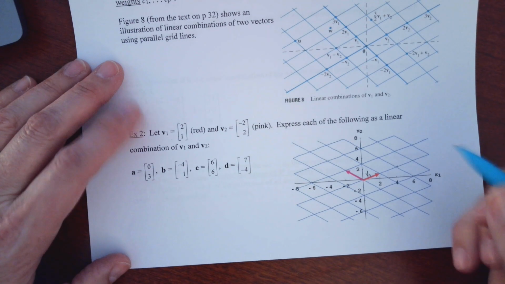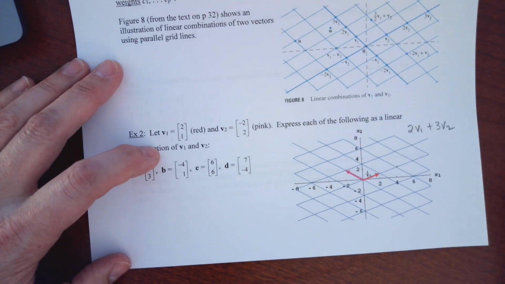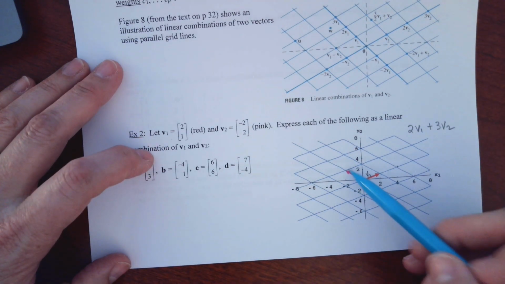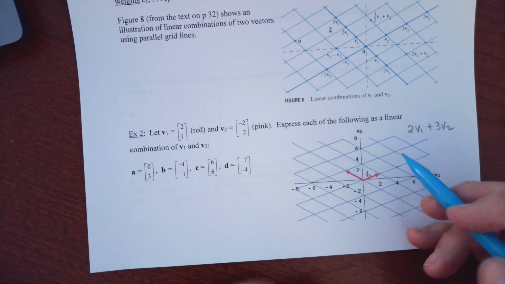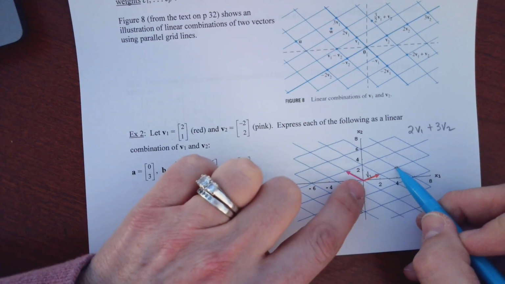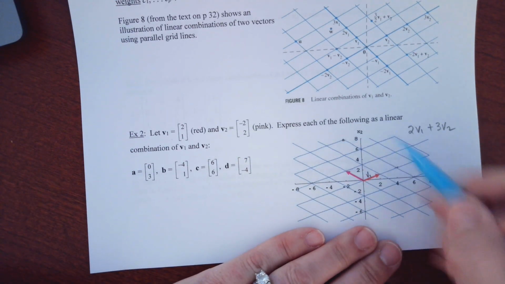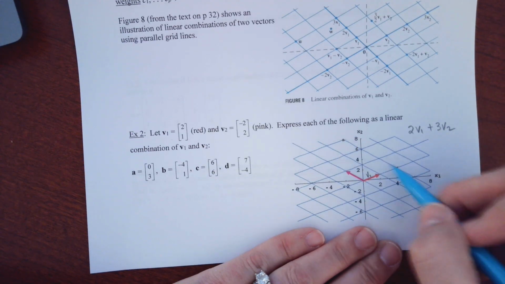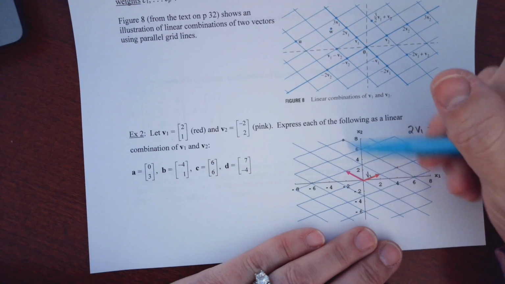And so, let's say I want 2 V1s plus 3 V2s. All right, so my V2s are these pink ones here. So V2 is backing up. So if I want to do 2 V1s, that puts me 2 this way, and V2s go that way. So if I want 3 of them, 1, 2, 3, I could get there, and it's easier because the jumps are already marked off for you. So anyway, that would be my resultant, right here.